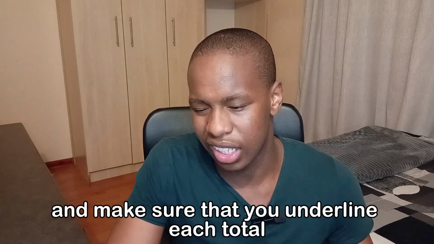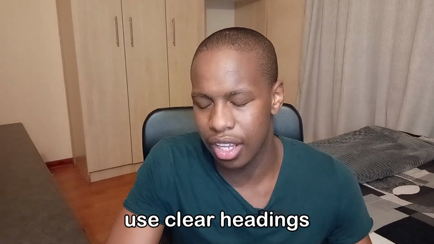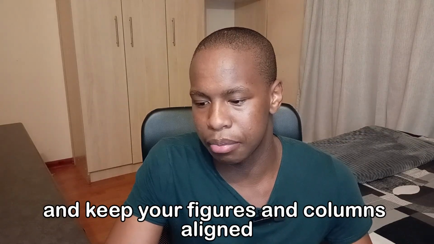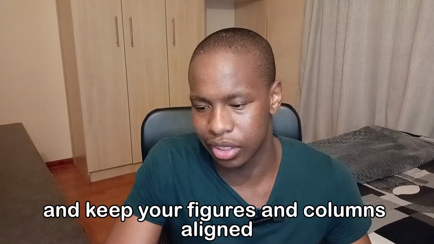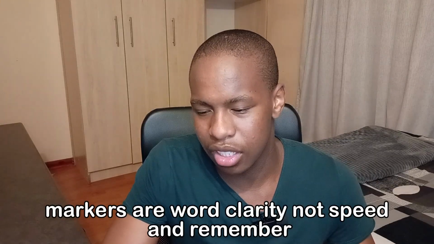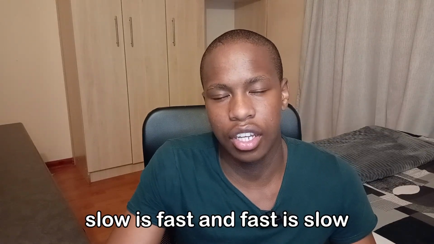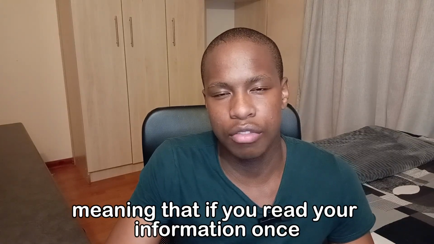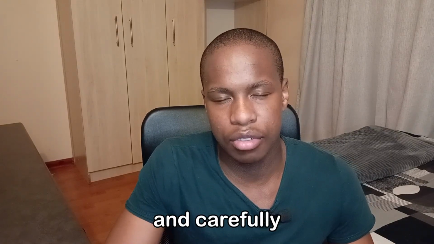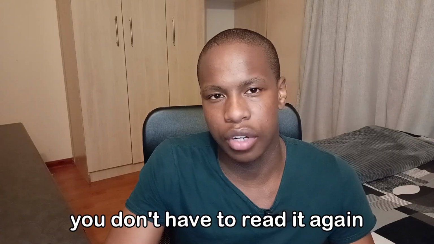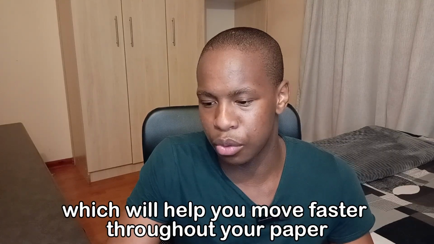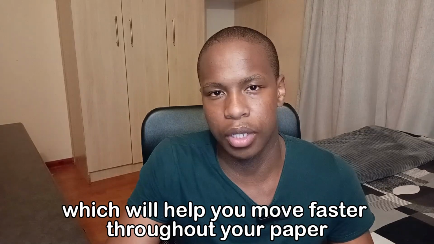And make sure that you underline each total, use clear headings, and keep your figures and columns aligned. Markers award clarity, not speed. And remember, slow is fast and fast is slow. Meaning that if you read your information once and carefully, you don't have to read it again, which will help you move faster throughout your paper.